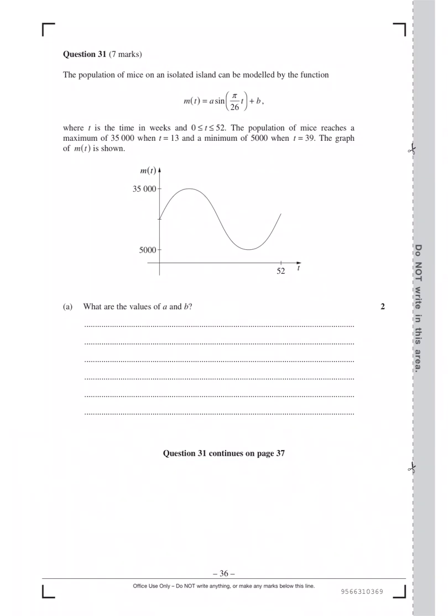I've got an application to calculus question here. I've got a sine function, A sine pi on 26 t all plus B represents the population of mice for 0 to 52 weeks, being 1 year. And we're told that it's a maximum here at 13 weeks and it's a minimum at 39 weeks. Or another way to put it, a quarter of the way through the year, that's a quarter of 52, and 3/4 of 52. And I need to find these values of A and B.